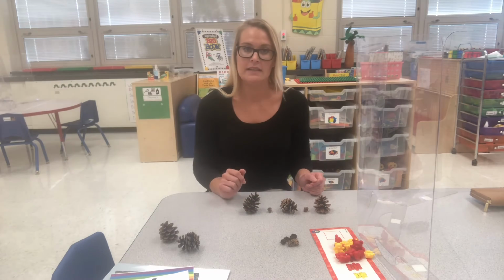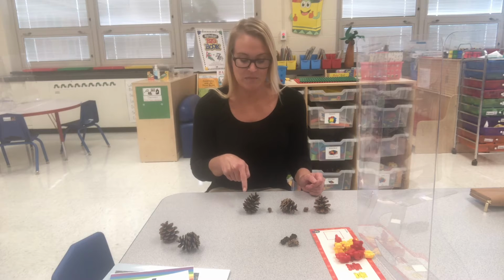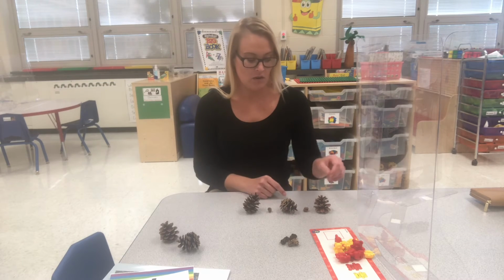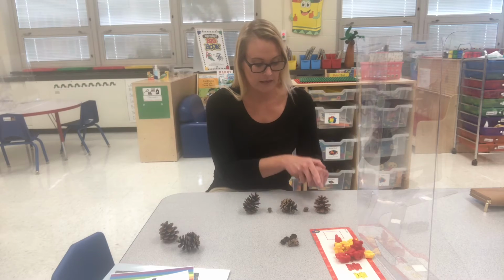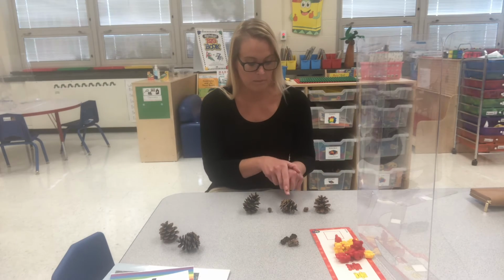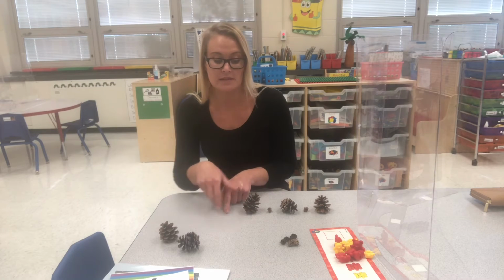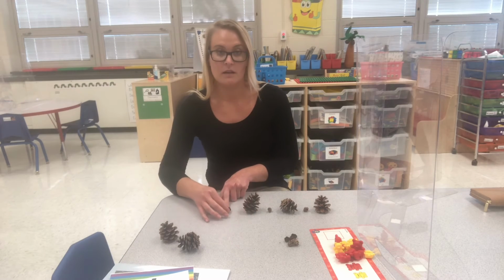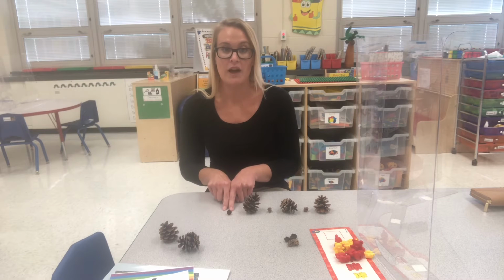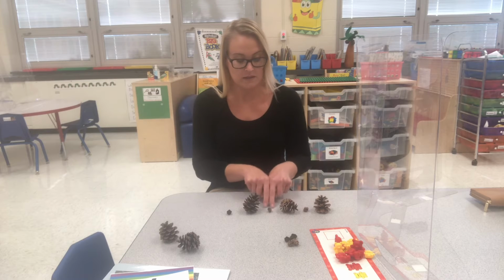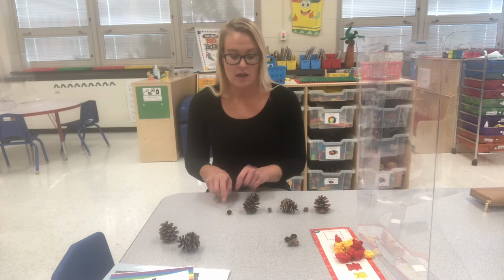All right, now let's say it together and see if we can think about what would come next in my pattern to keep it the same. Okay, so let's say it together. Big, small, big, small, big. What will come next? If you said small, you're right, because now my pattern repeats itself. Big, small, big, small, big, small.